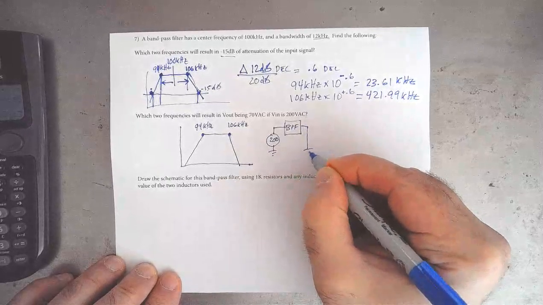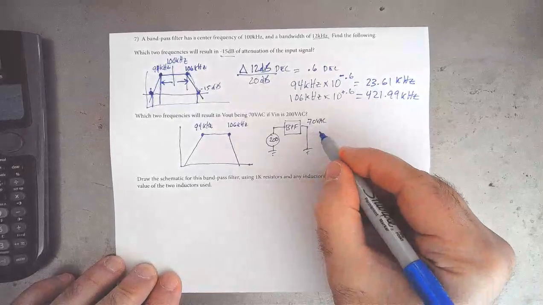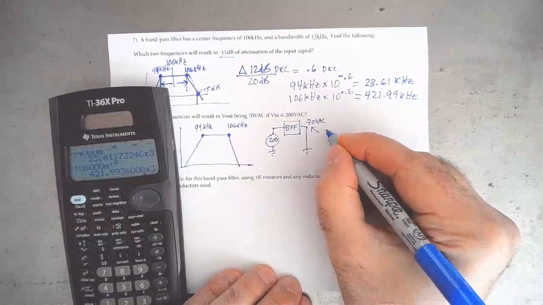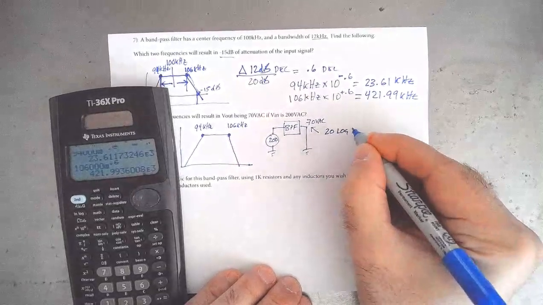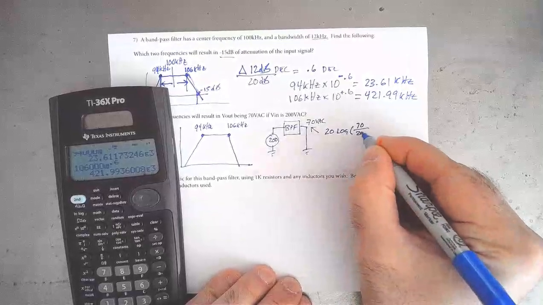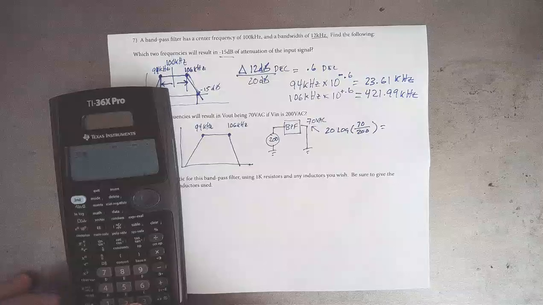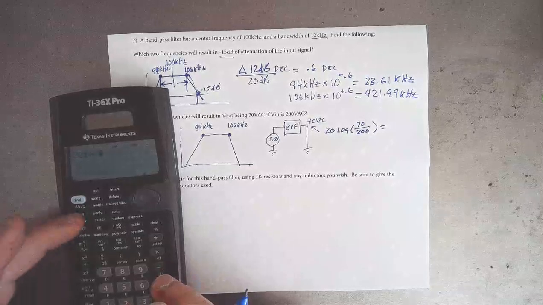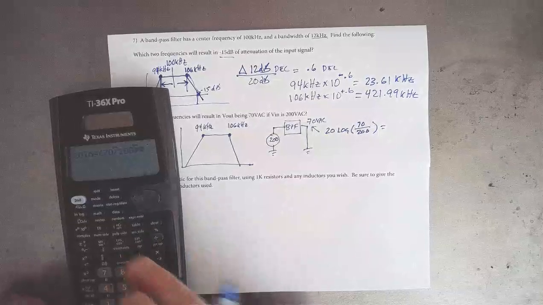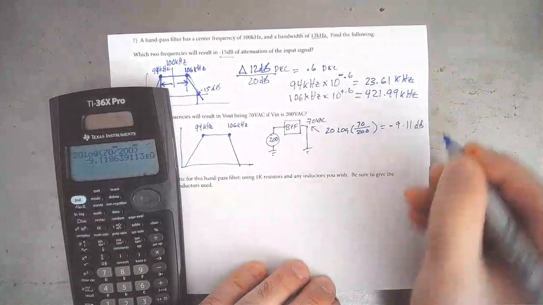And at the output, we are measuring 70 volts AC. So how much attenuation has resulted here? Well, let's see. That's going to be 20 log base 10 of V out, which is 70, over V in, which is 200. And let's see how much attenuation we get. 20 log, not natural log, log of 70 divided by 200. That is giving us minus 9.11 dB.